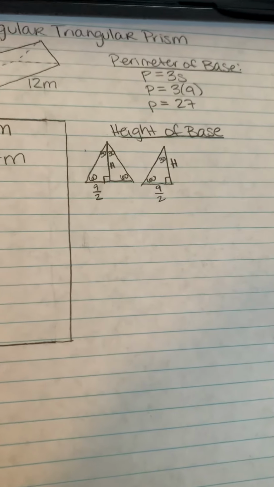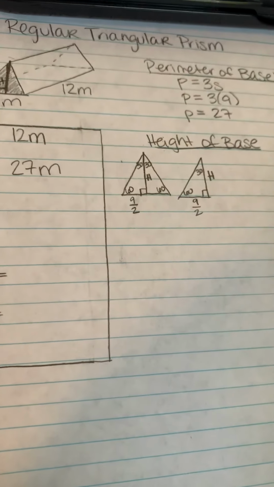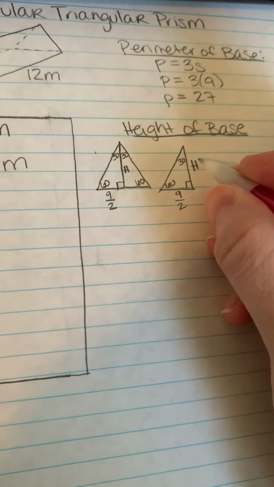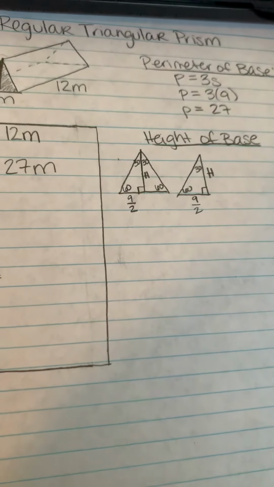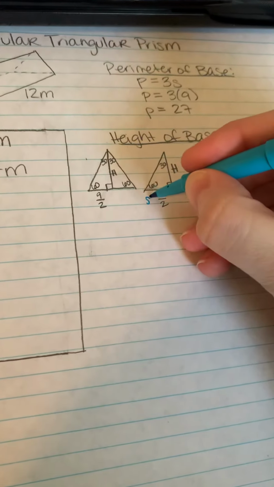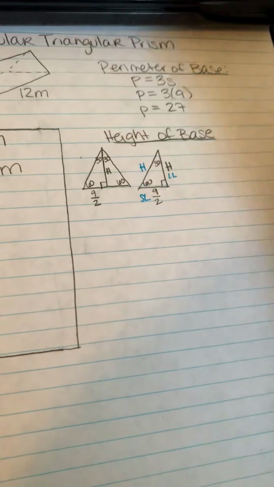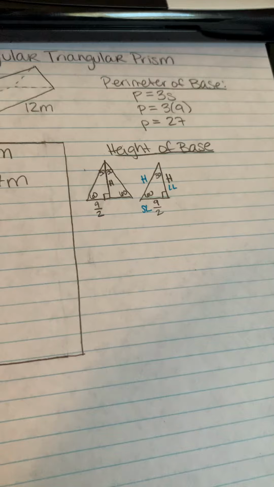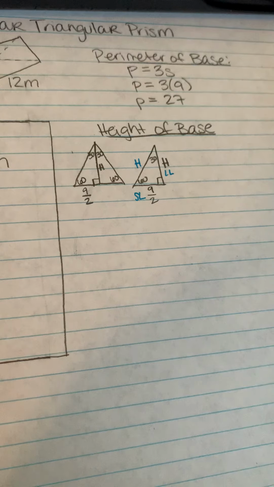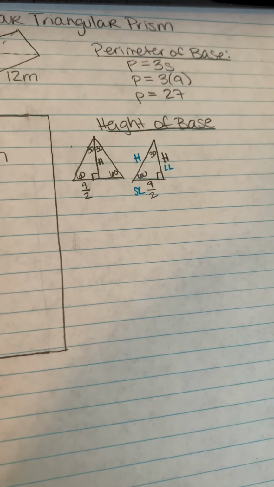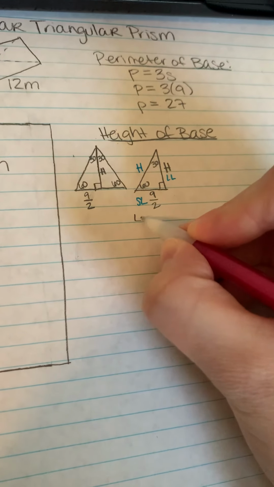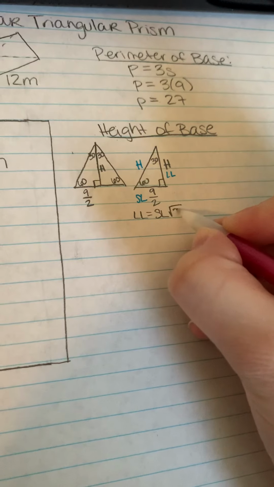So let's remind ourselves of a 30, 60, 90 triangle pattern, which was we have our small leg, we have our long leg, and we have our hypotenuse. Small leg, long leg, and hypotenuse. Now, in order to go from a small leg to the height, we would multiply by, hopefully you said, square root of 3. Okay, good. Long leg is small leg times the square root of 3.